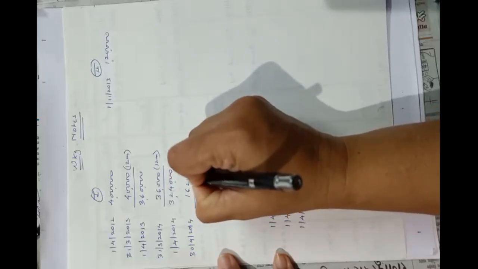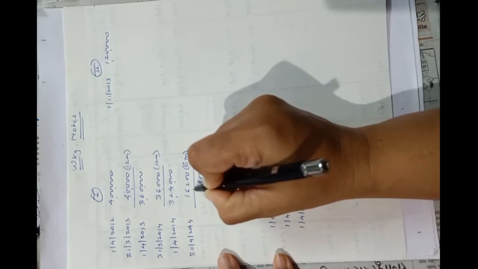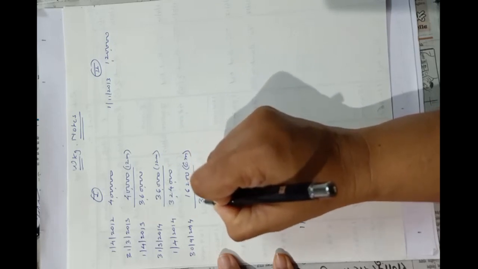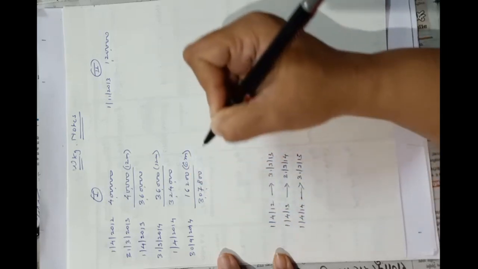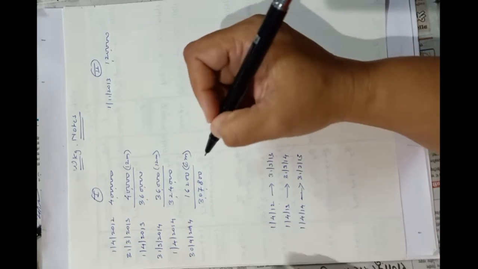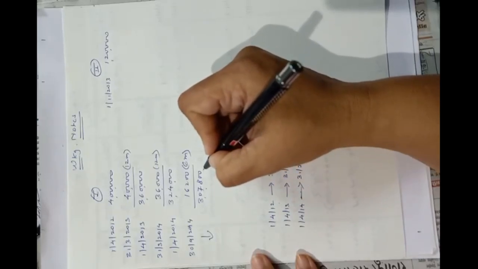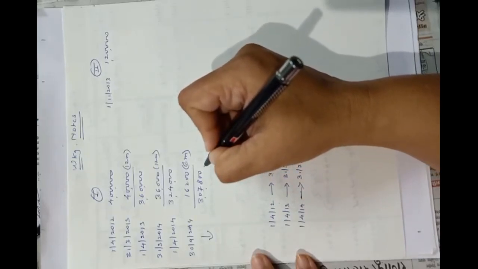After deducting 16,200, the written down value will be 3,07,800. It is correct, 3,07,800. And they told us that they have sold this machinery at a loss of 1,27,800.